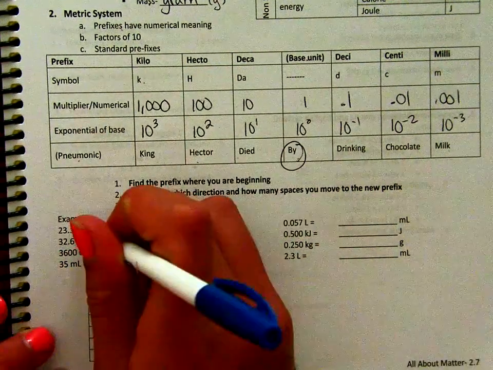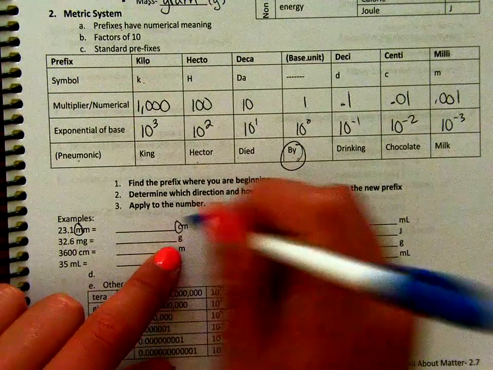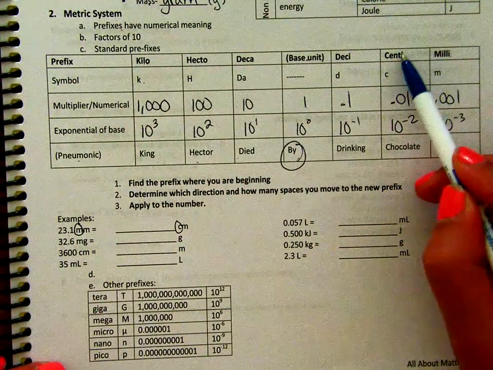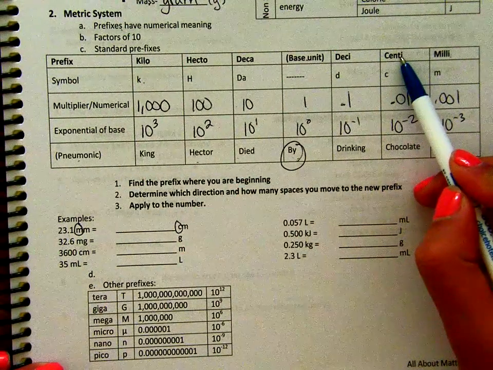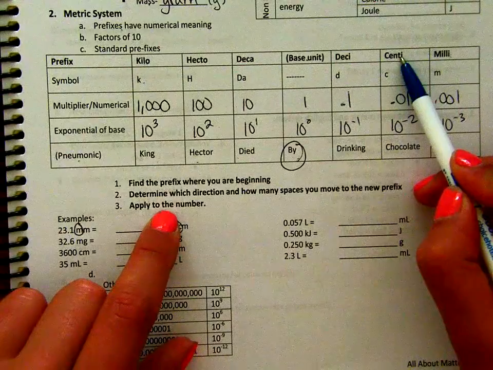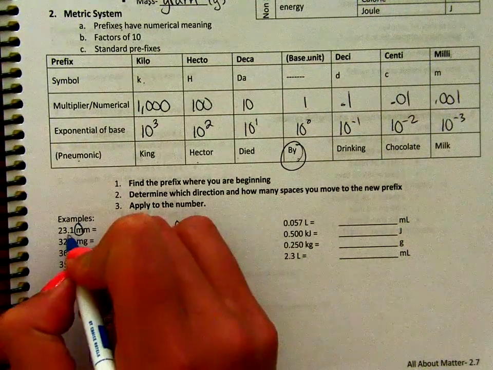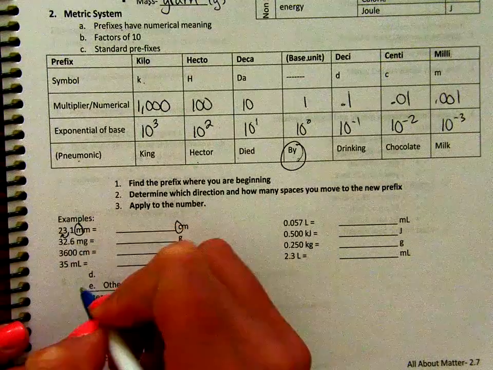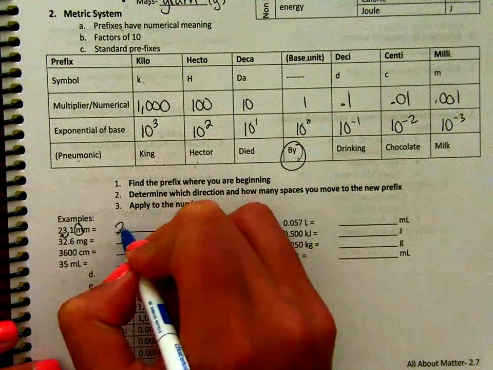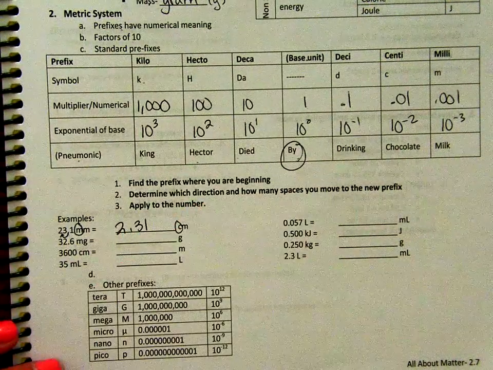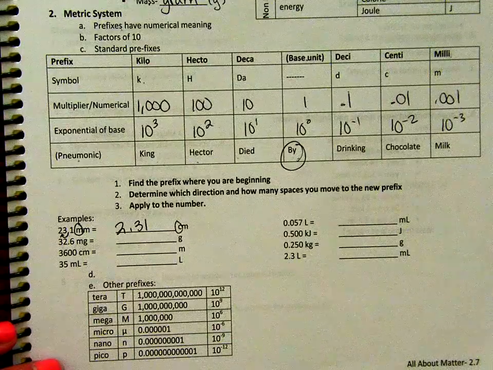So I'm at milli. That's the little m before. And I wanted to go to centi. So I'm going to move to the left 1 spot, which means I'm going to move my decimal to the left 1 spot and apply it to the number. So take my decimal, move it to the left 1 spot. My new number is 2.31 centimeters.